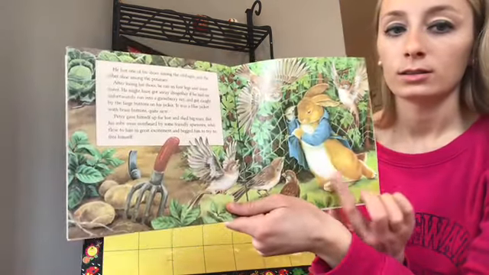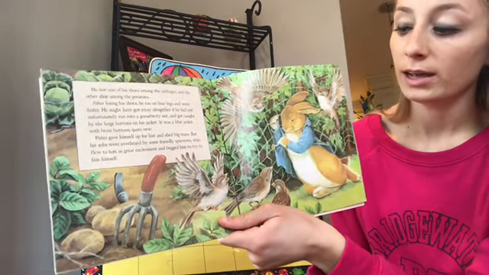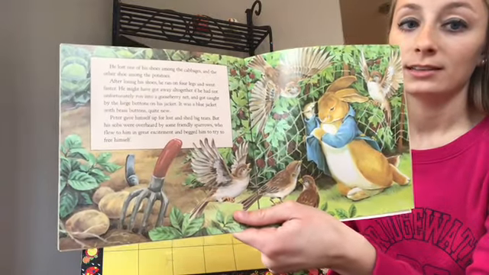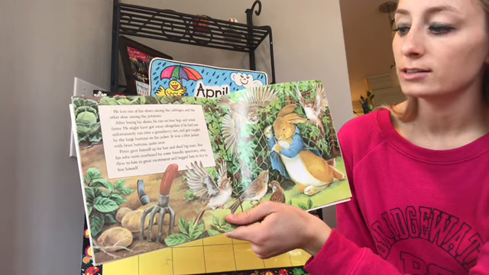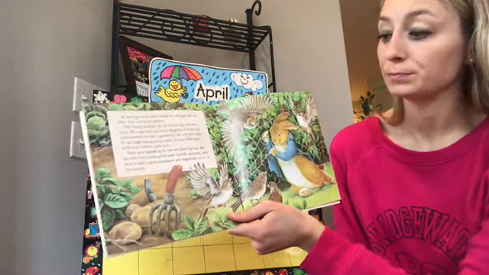So that was a long few sentences, but the book was saying that he almost got away, but he got stuck in a net by his button. So that's not looking good. Peter gave himself up for lost and shed big tears. He thought he was going to get caught for sure.